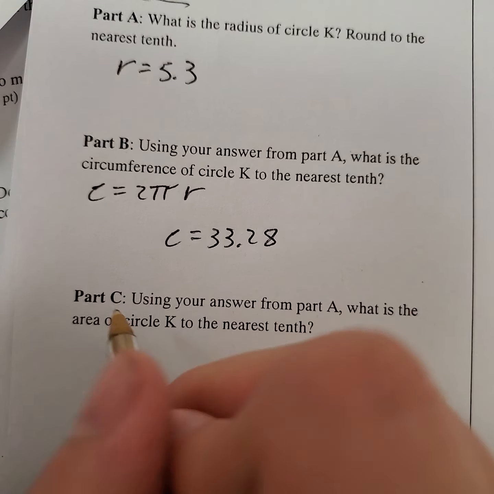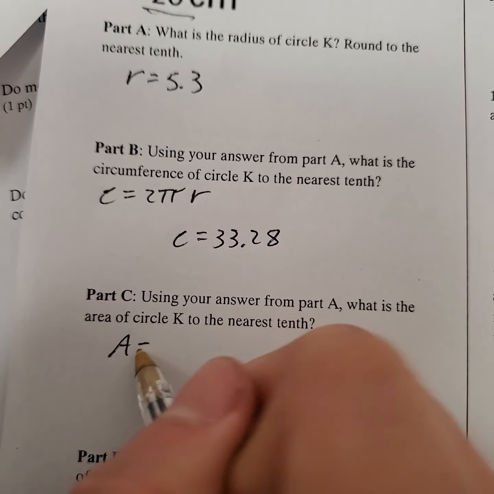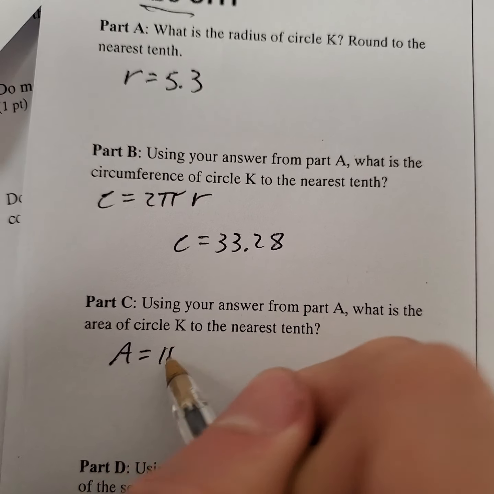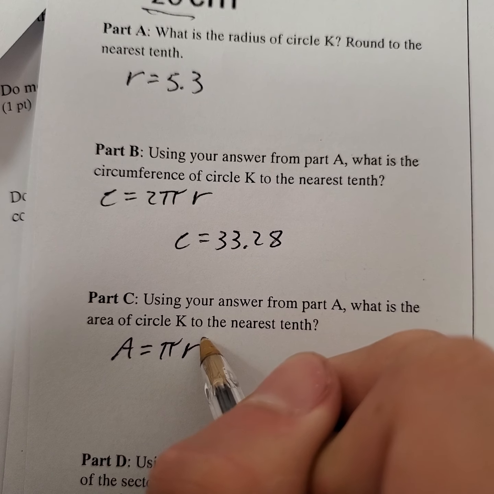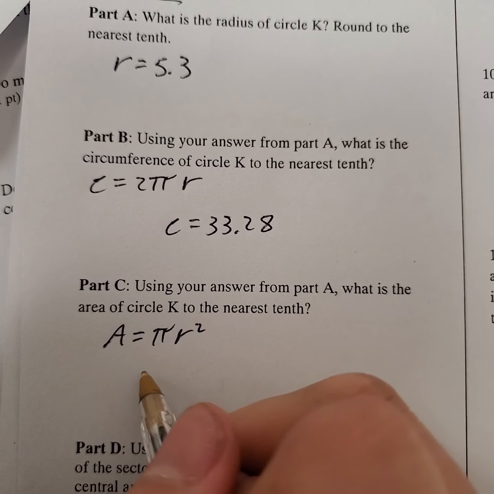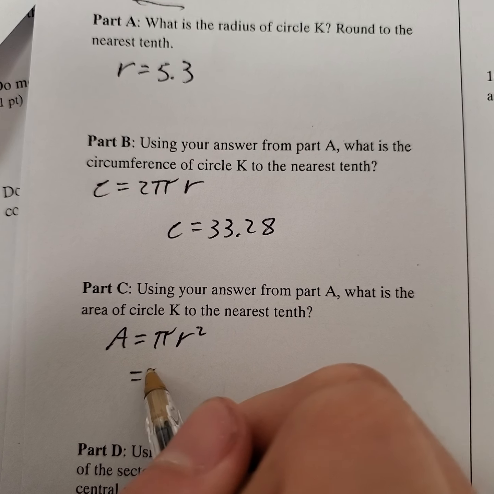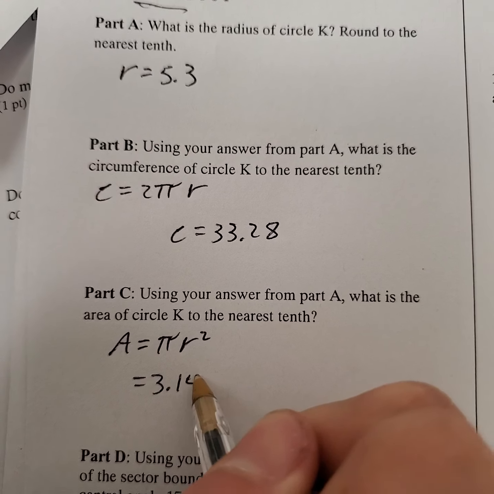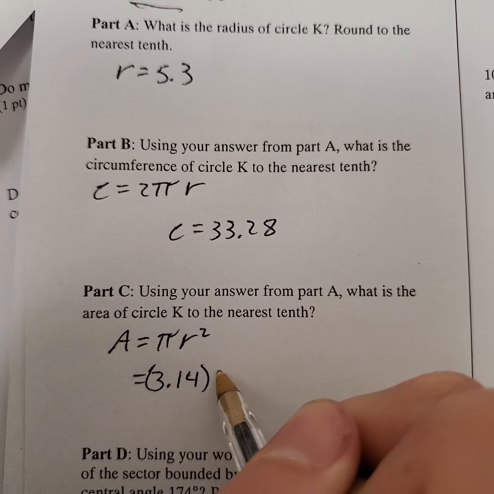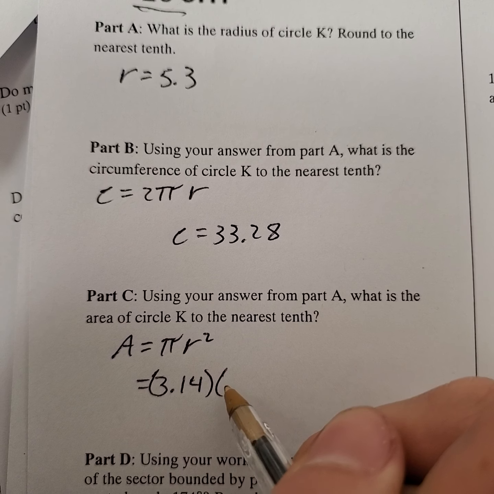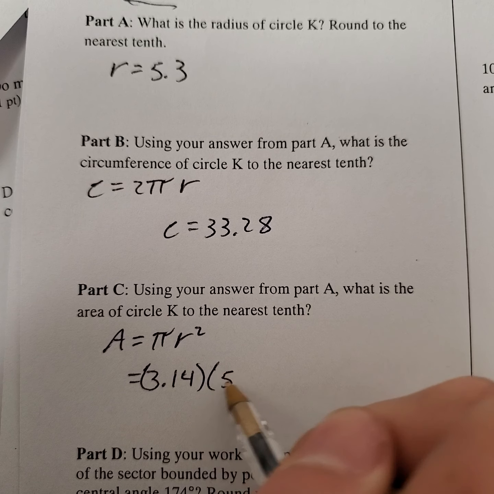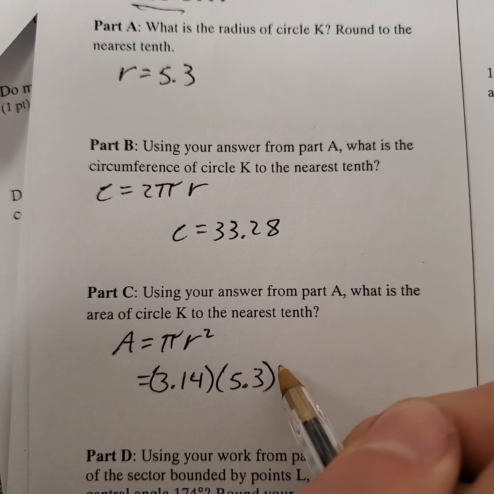For area, I know the area of a circle is pi times the radius squared. So again, I'm going to make my pi 3.14. That I'm going to multiply by the radius squared, which is 5.3 squared.